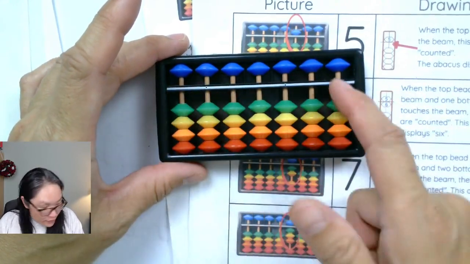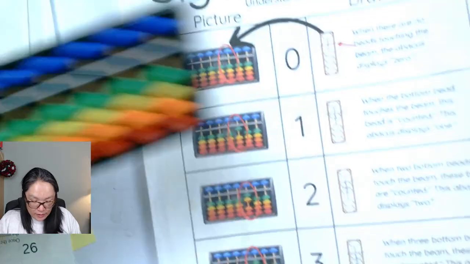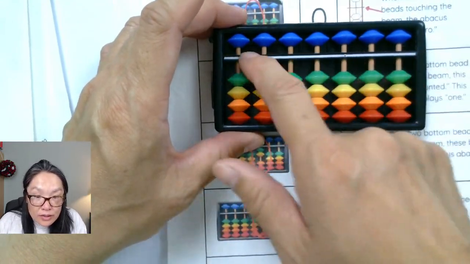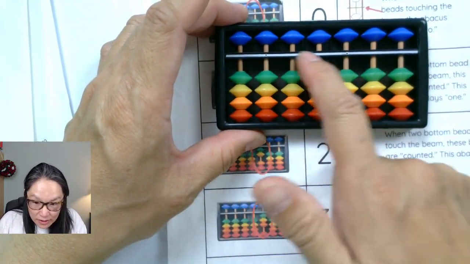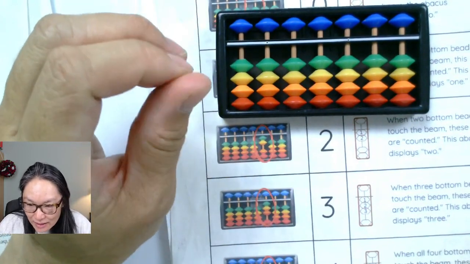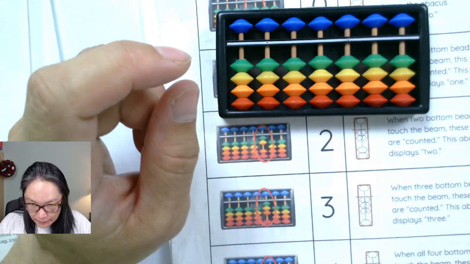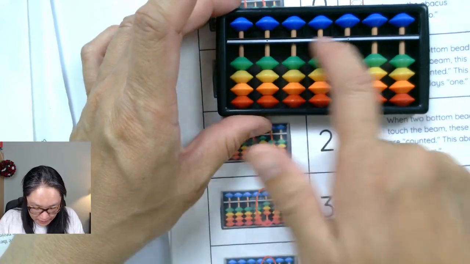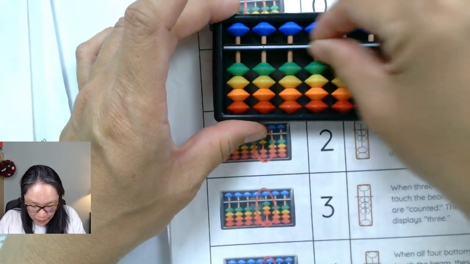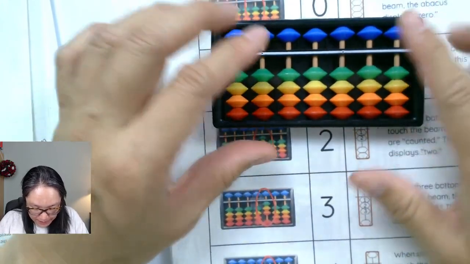Okay, so let's do a little review. I'm going to have a 0. This is all 0. When we zero it out, that means none of the beads are touching the horizontal bar. That's a double negative. Oh my god. When there are no beads touching this bar, that means it's 0.